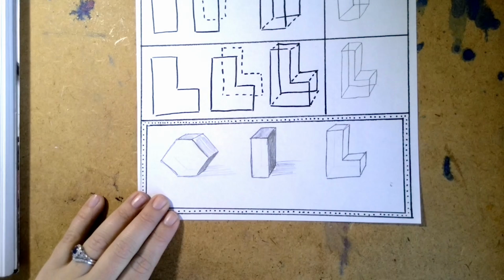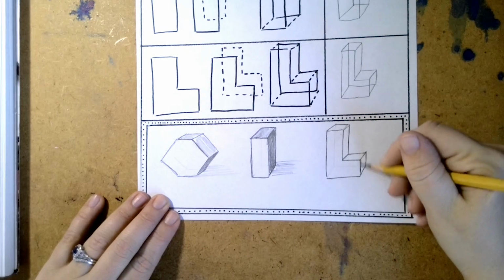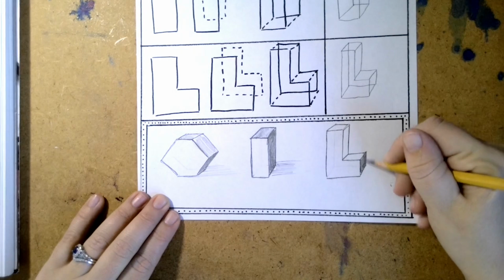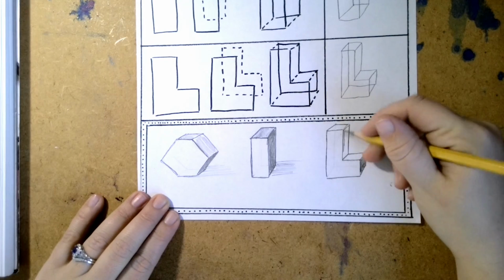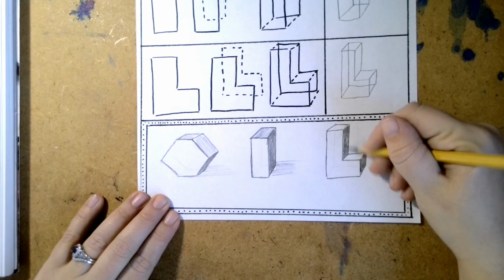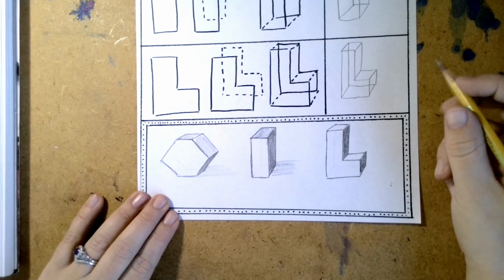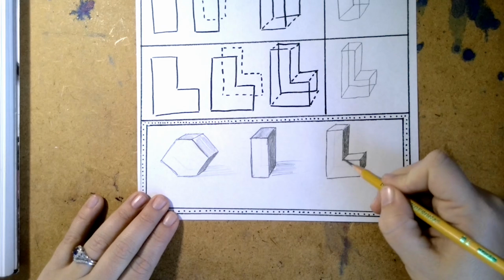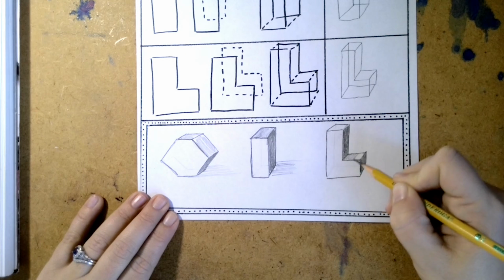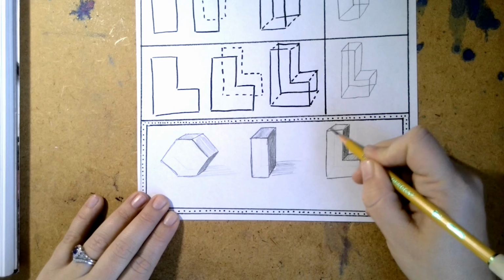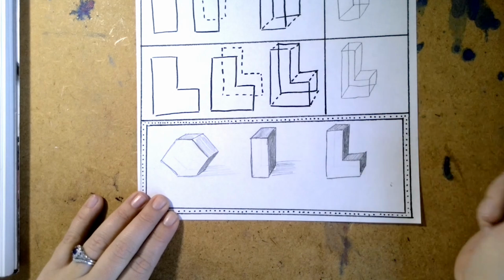I'm going to shade in this side nice and dark. So this is my vertical one, and I'm going to shade in this vertical part nice and dark too. Now I'm going to shade in this one lighter, this top part where it's going flat across, and this one that same lightness. Now you can add your shadow down at the bottom.